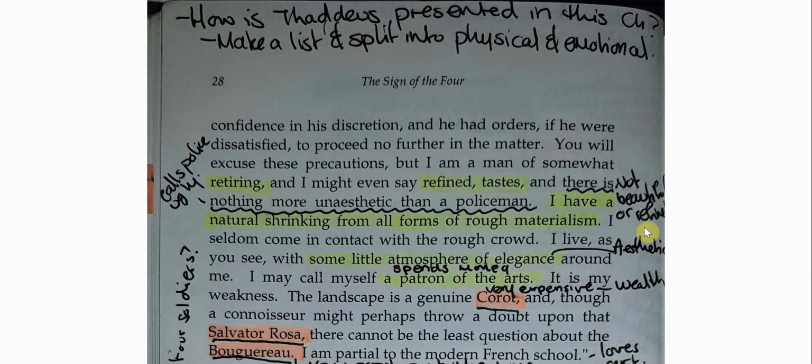For someone who believes so much in beauty and culture, to describe a policeman as unaesthetic shows that he really is not a fan. And he talks about them as having rough materialism. So rough materialism, this could talk about things like uniforms, things like consumerism, all of that stuff that maybe is linked in with the police force, who at this time were mostly working for money. It wasn't so much of a love of the job.